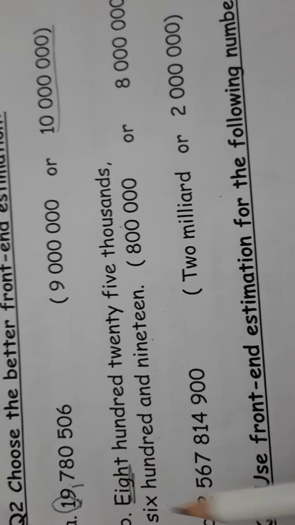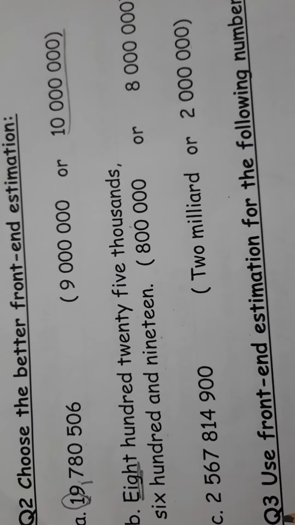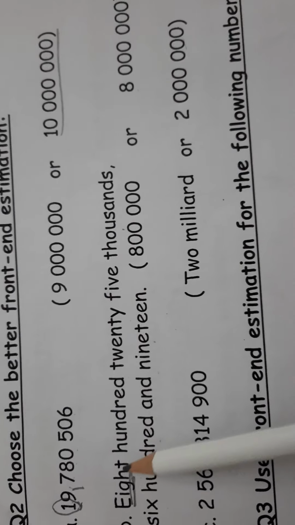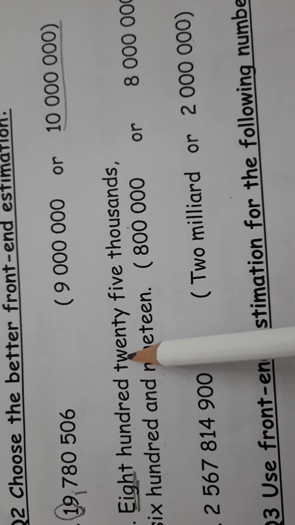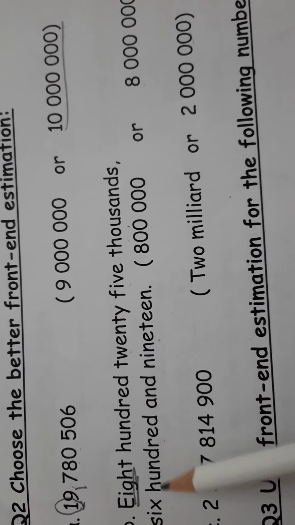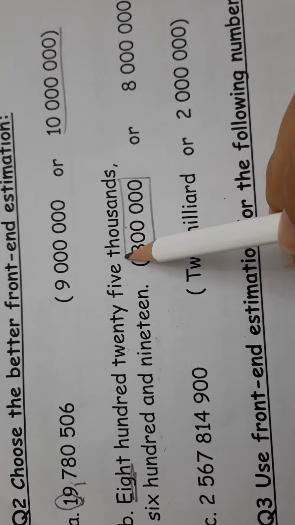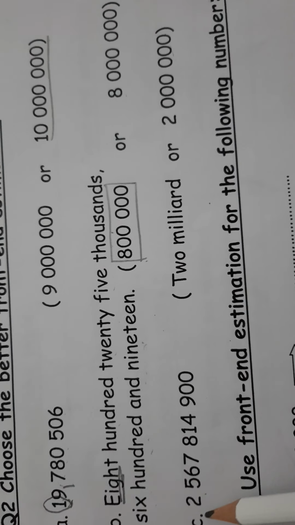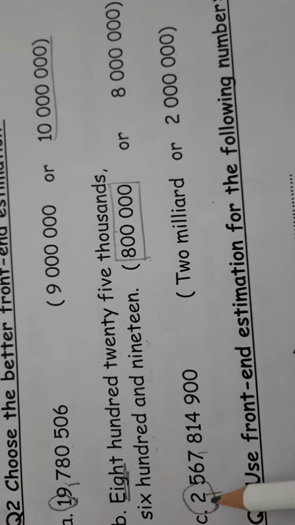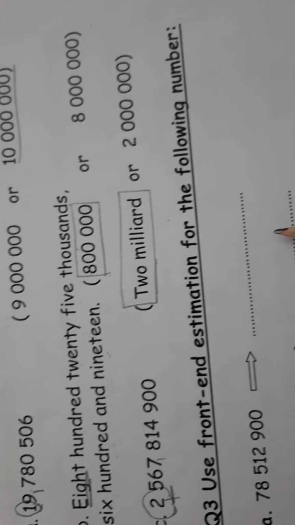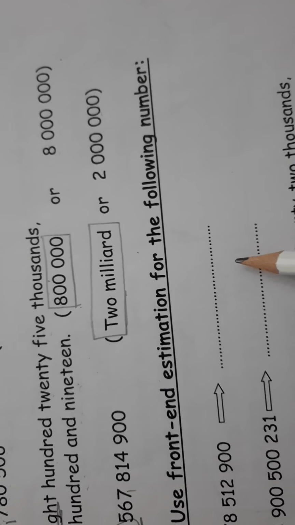825,619. My first and biggest place value gives 800,000. I will pick 800,000. Here, this is the 2 million, my biggest place value, and the rest zeros.